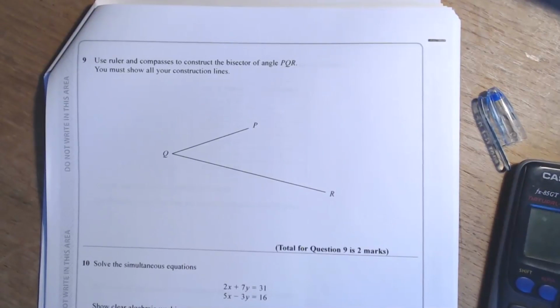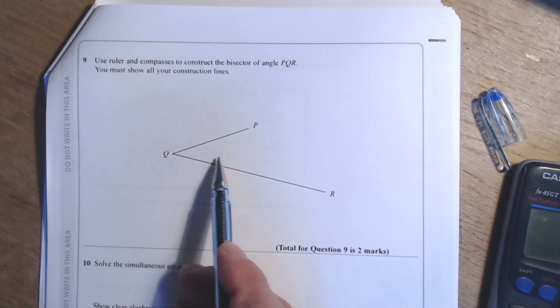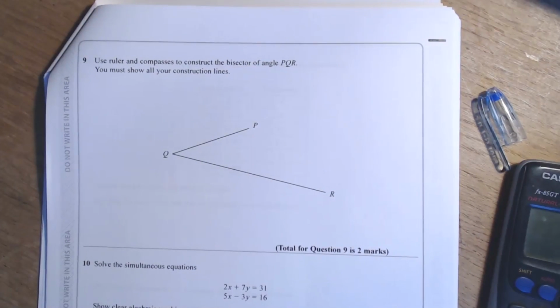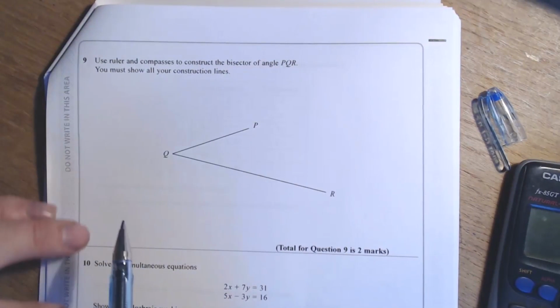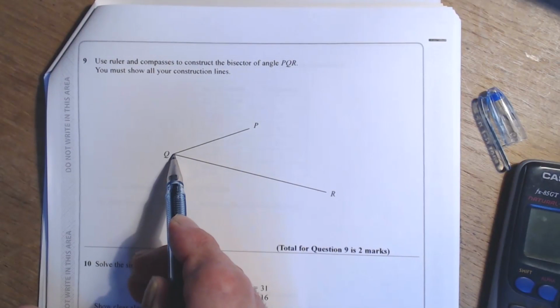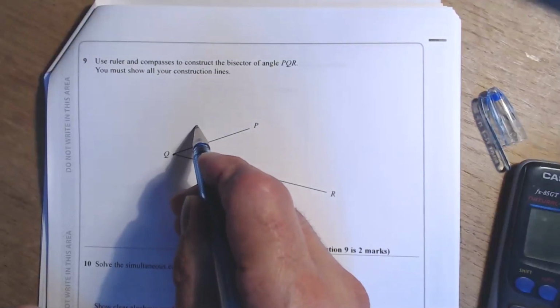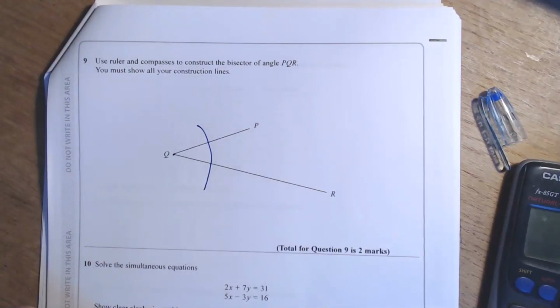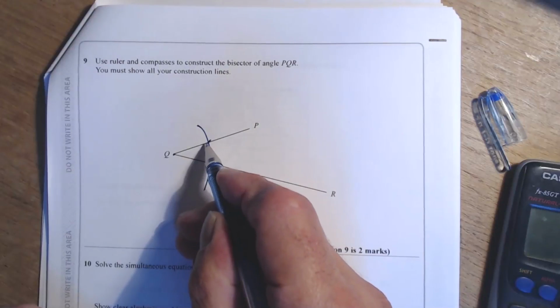Use ruler and compasses to construct the bisector of angle PQR. So we've basically got to put a line in here that splits this angle using only compass and ruler. So imagine this is a compass. You put the pin here and you do a little arc for about here. Now the only purpose of that arc is to establish these two little points here and here.